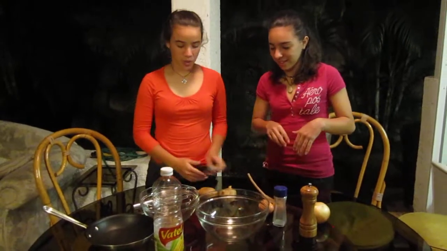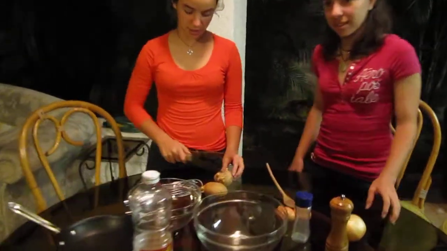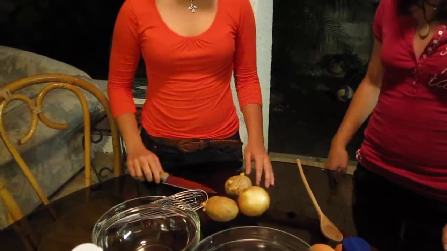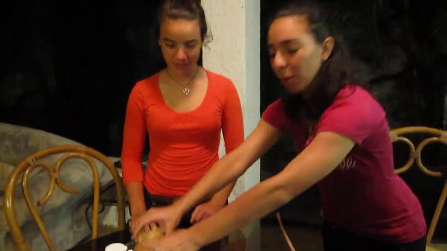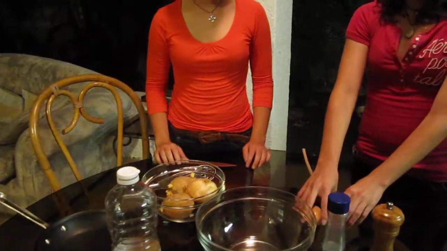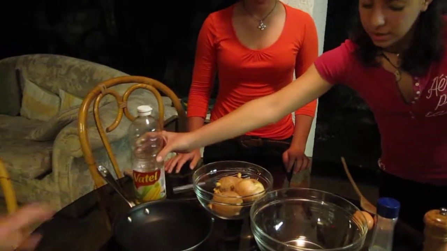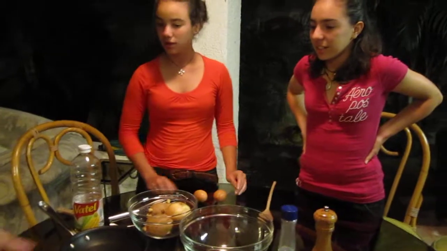Well, we're going to do a Spanish tortilla. First, we cut the potatoes and the onion. And then you put it in a bowl. You pour the oil in a pan. Okay. And what do we do with the oil when it's in the pan? You heat it up. You heat it up, right? You warm it up.